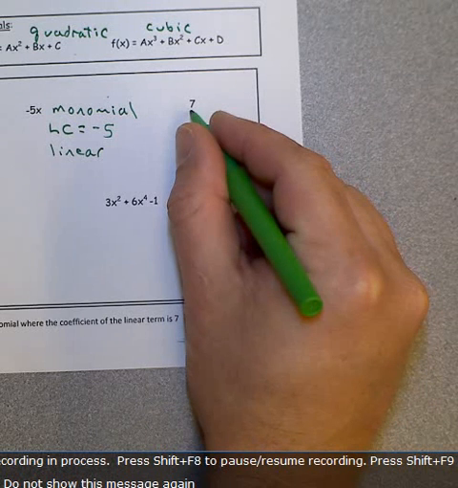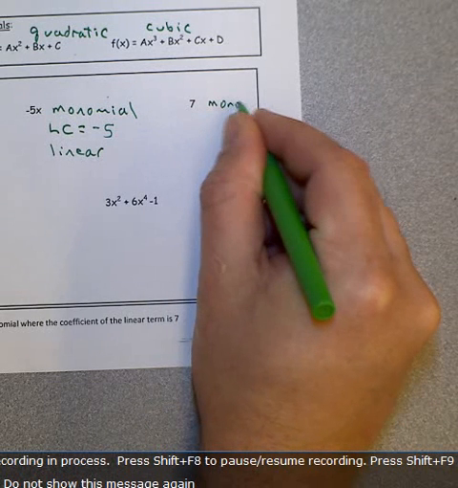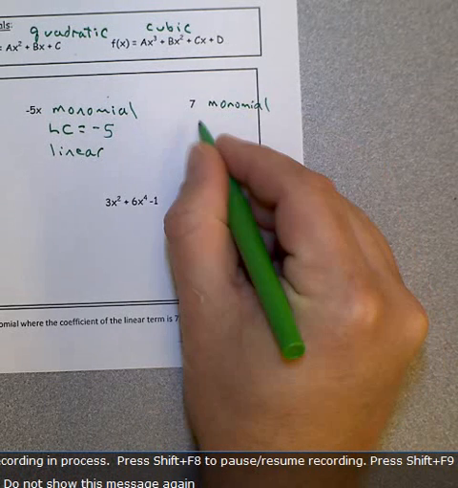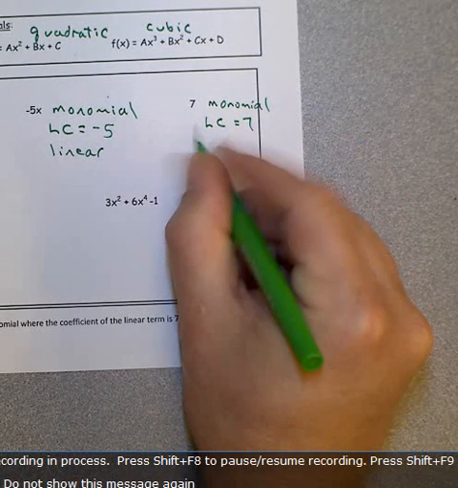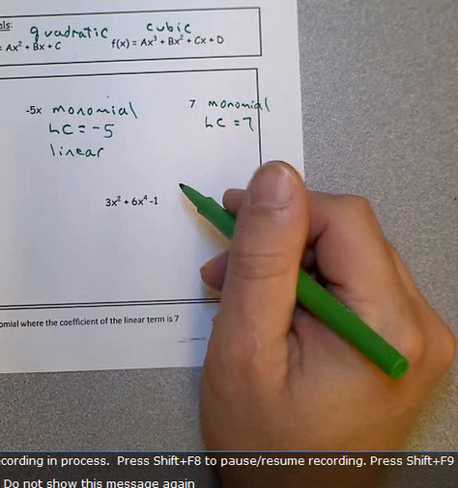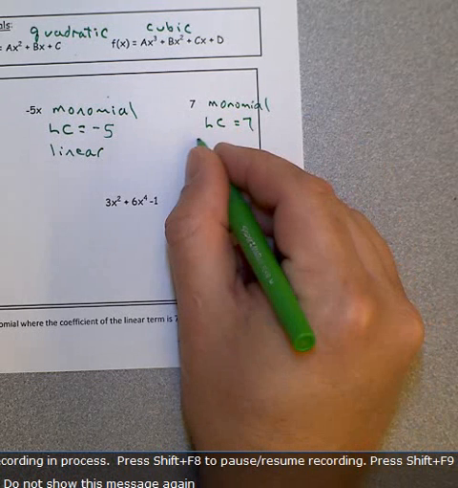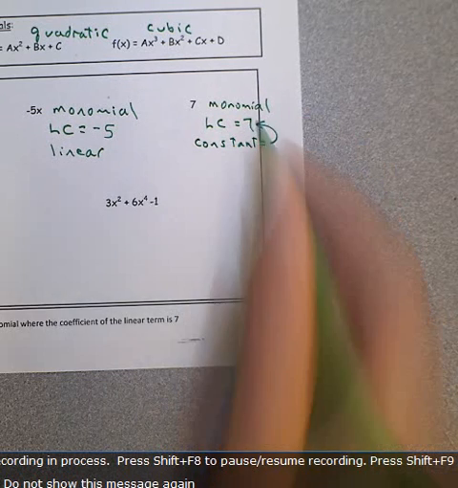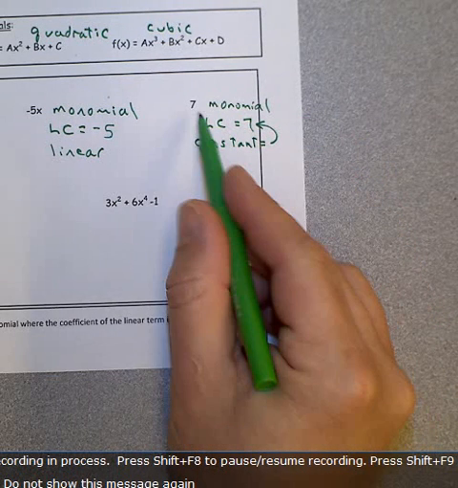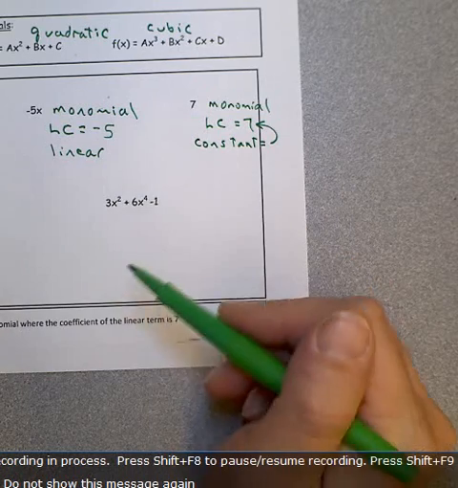Again, a monomial. Leading coefficient, 7. That's about all I can say about this, I think. The constant term is the leading coefficient, which is 7. So this would be a very boring polynomial. It's just 7 all the time.